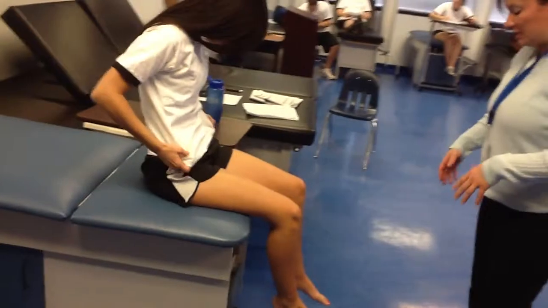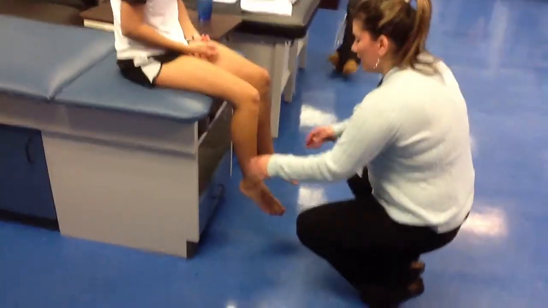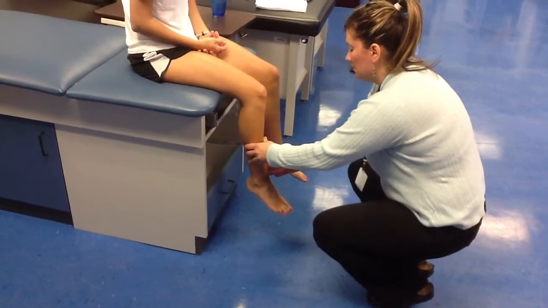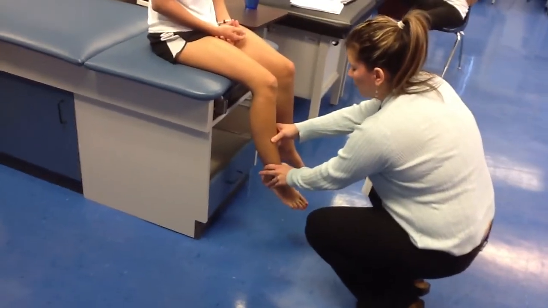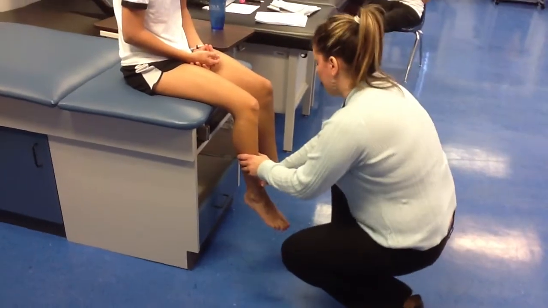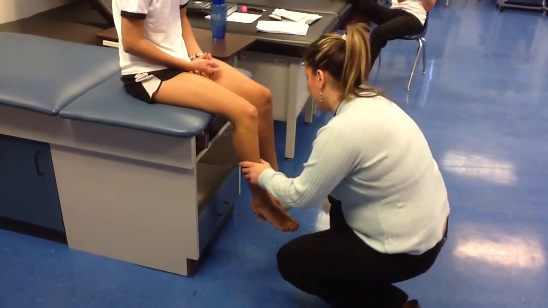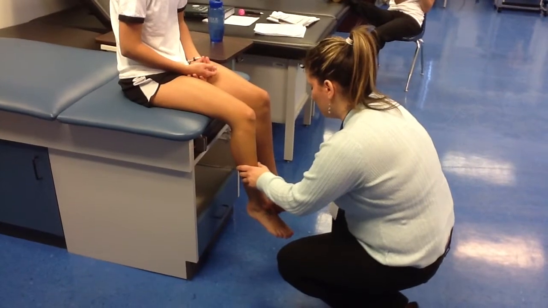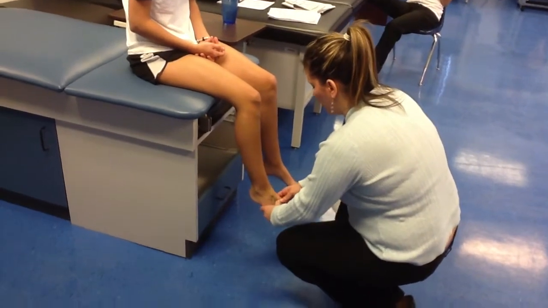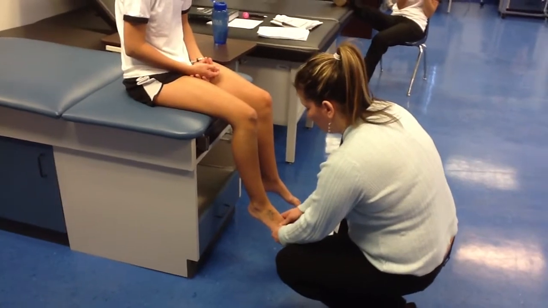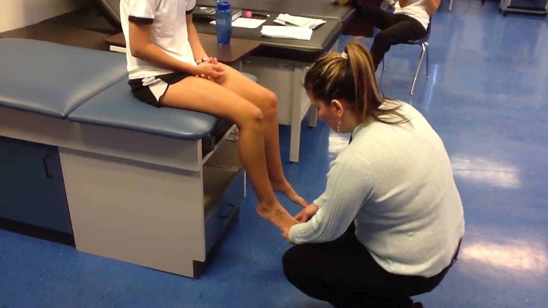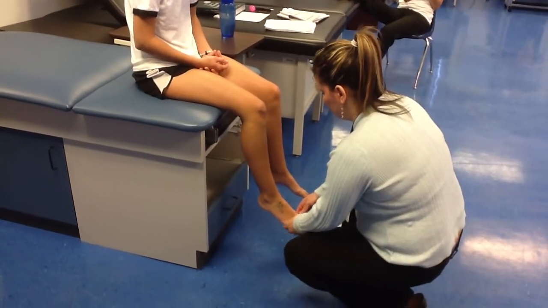I'm inspecting the lower legs and the feet. I'm looking for any corns, calluses, any abnormalities, flat feet. I'm palpating the tibia and the fibula, the medial and lateral malleoli, the Achilles tendon, the calcaneus, the tarsals, the metatarsals, the MTPs, metatarsal phalangeal joints, and the interphalangeal joints.